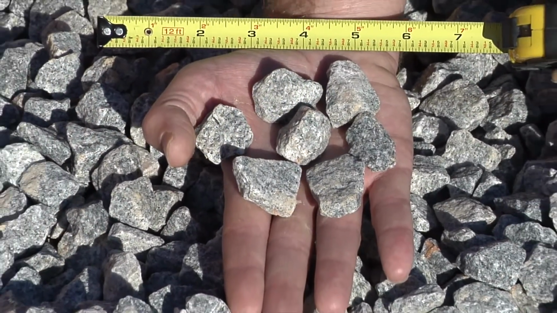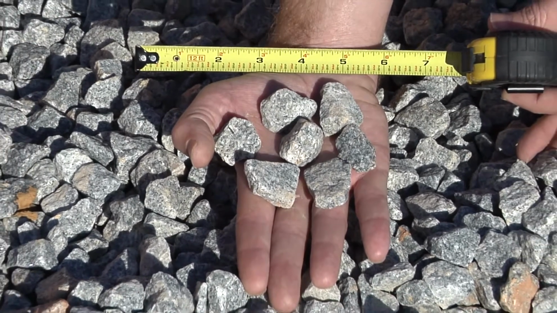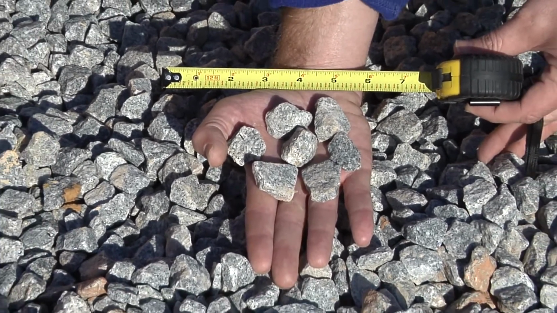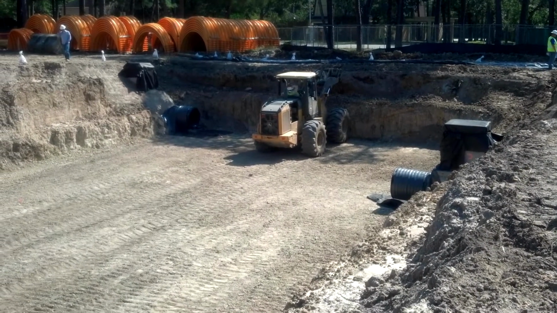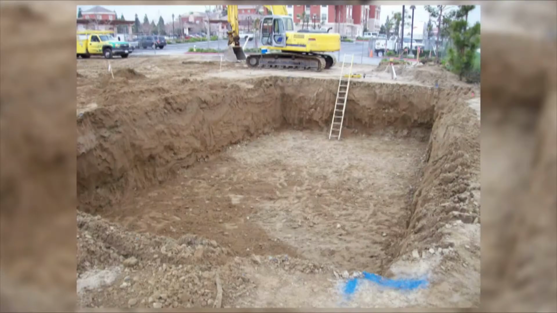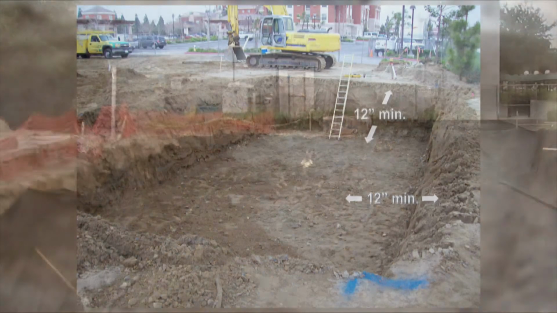Acceptable foundation stone is clean, crushed, angular AASHTO M43 number 3 or 4. Once you are on the job site, excavate the bed and prepare the subgrade. Allow for 12 inches of perimeter stone parallel to the chamber rows and 12 inches of perimeter stone from the base of all end caps.